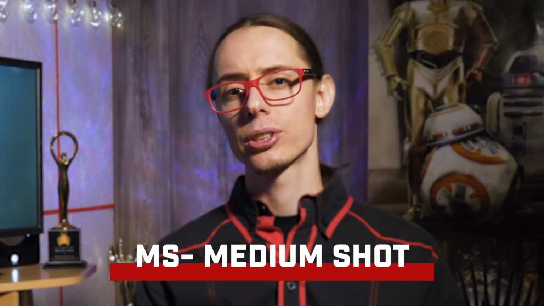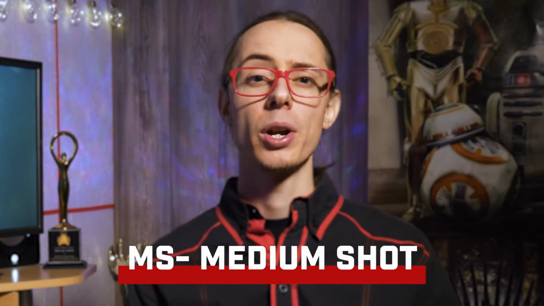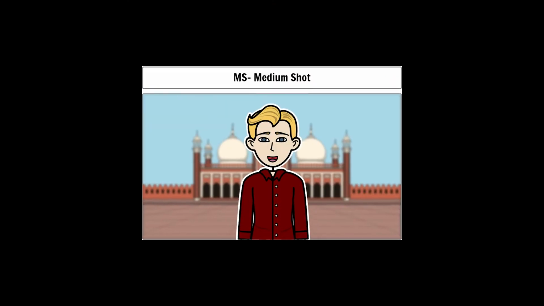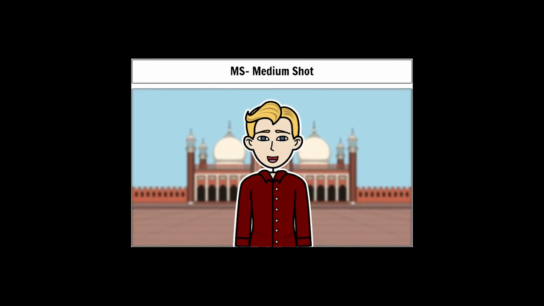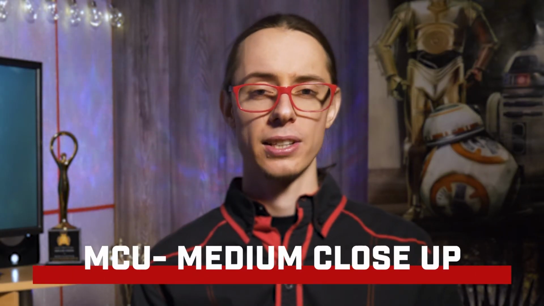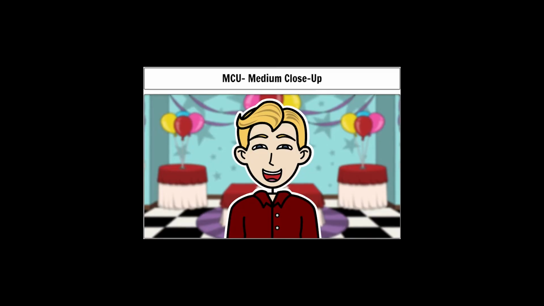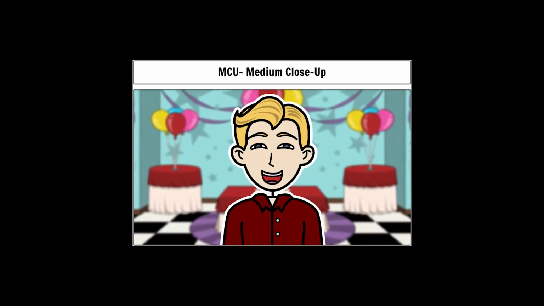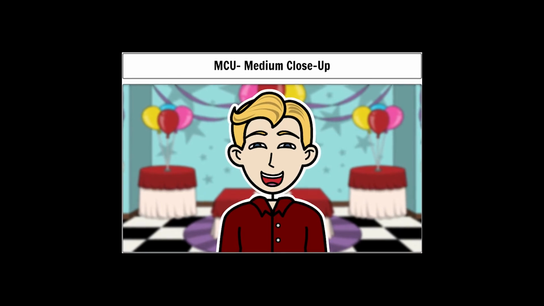Medium shot shows the character from the waist up. We are closer now and focused on a character, observing more details. Medium shots are often used for dialogue scenes, because now we can properly see character's body language. Medium close-up is framed from the chest up. There is distance present between the viewer and the character, but we can see facial gestures and emotions.